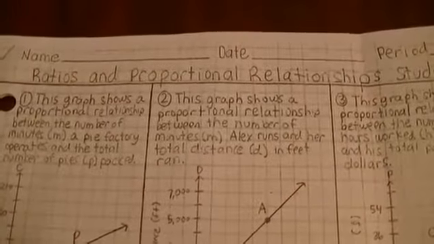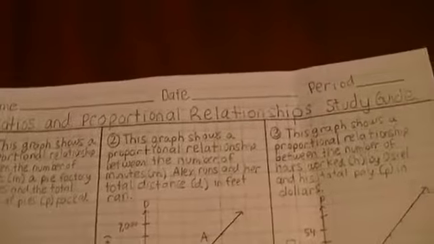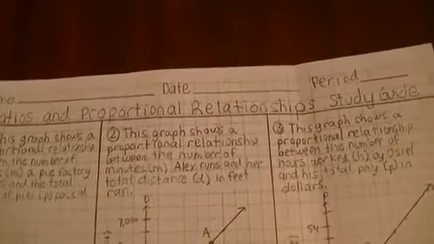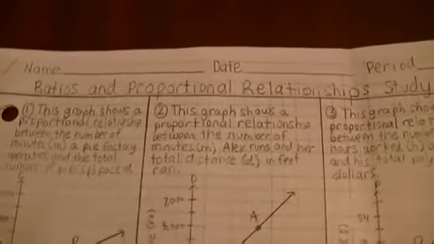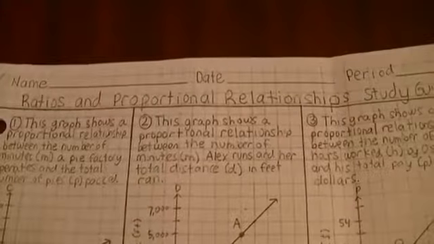These are the answers to the Ratios and Proportional Relationship Study Guide, which should help prepare you for your Ratios and Proportional Relationships interim assessment.